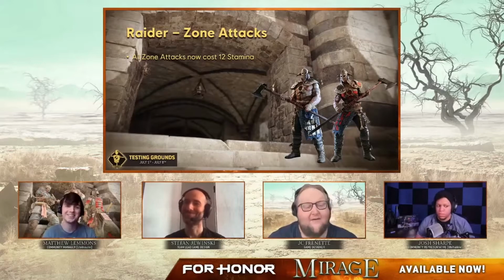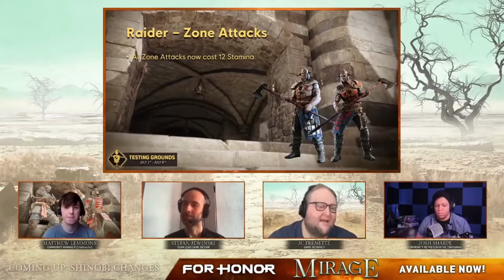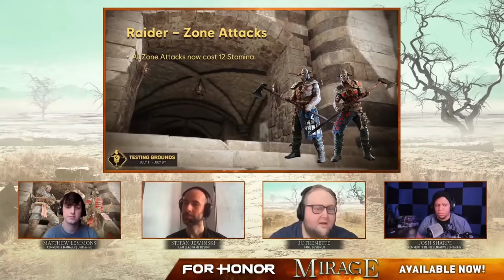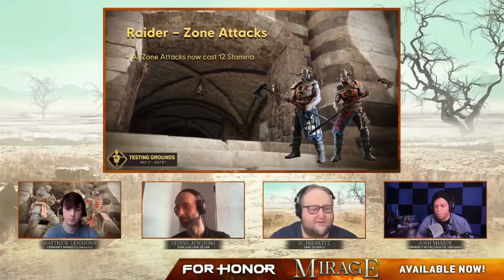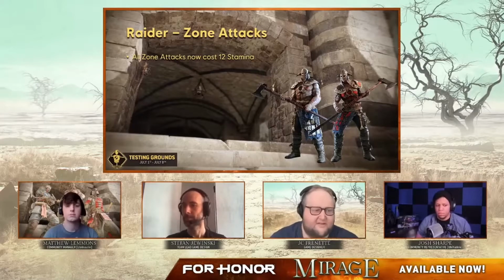Every single one of Raider's zone attacks now costs 12 stamina instead of I think it was like 50 or 60 from neutral and like 35 in chains. It's not always 12. So the idea is that we want to make sure that these attacks feel as if they were just regular heavy attacks. They're slower. They don't have armor. They're not as good in a lot of different situations, but at the same time, they're big unblockables with big arcs. You can use them in group fights and stuff.